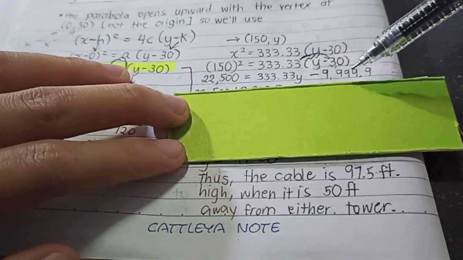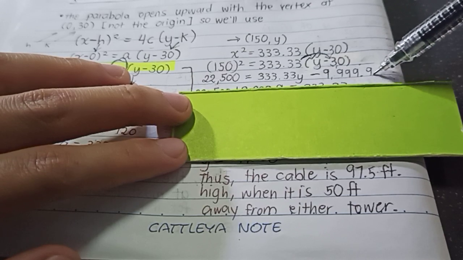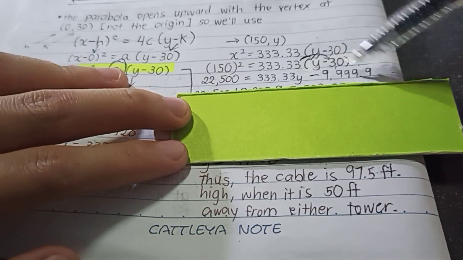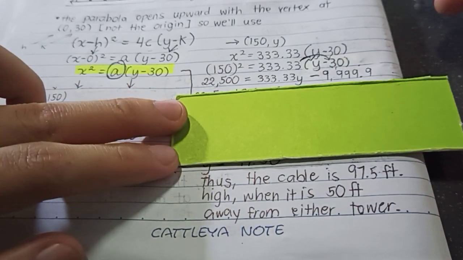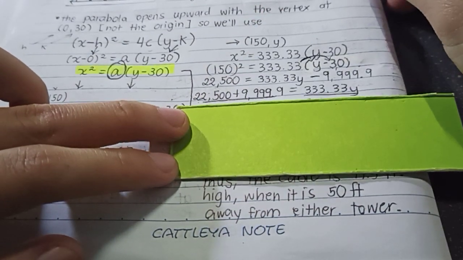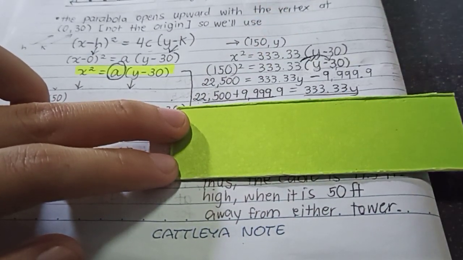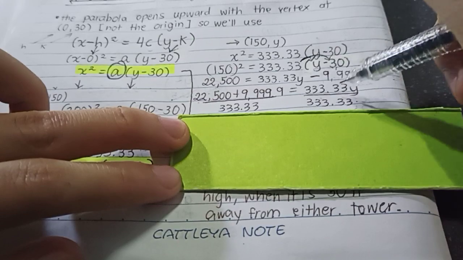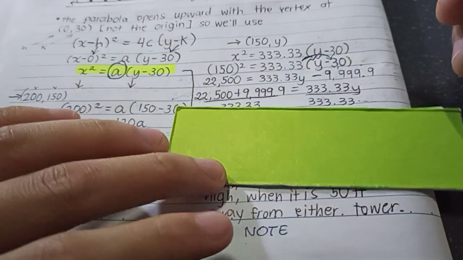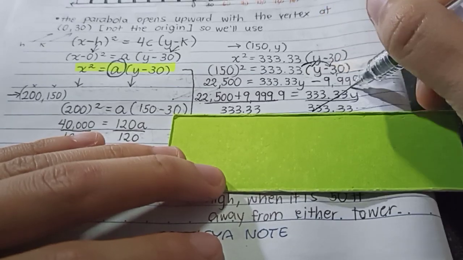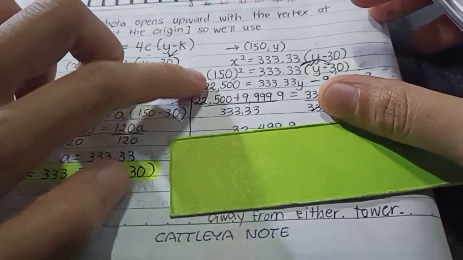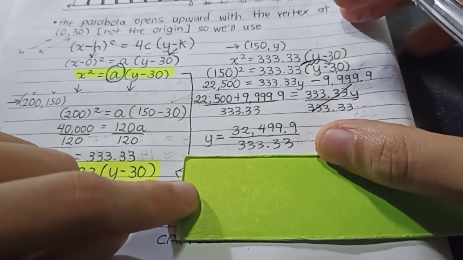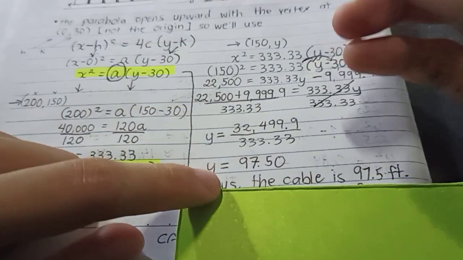You have numerous ways to solve this one, but here I would like to remove this 9,999.9 using the subtraction property of equality, or simply transpose it to the left side. It will become positive. So 22,500 plus 9,999.9 is equal to 333.33y. And so removing the 333.33, it will cancel, leaving y alone. Simplifying this one, that's 32,499.9 divided by 333.3, or 97.50.